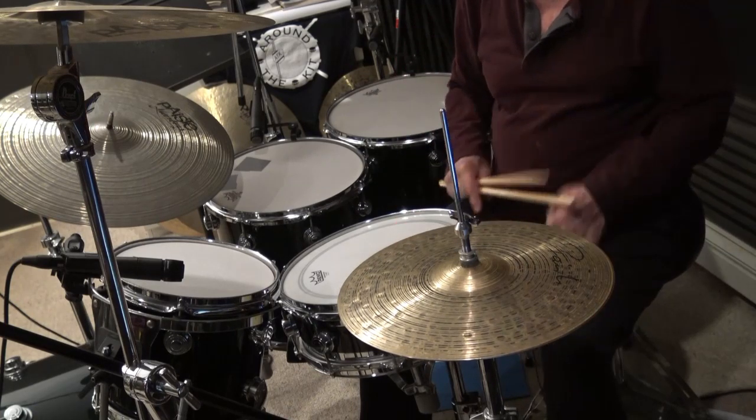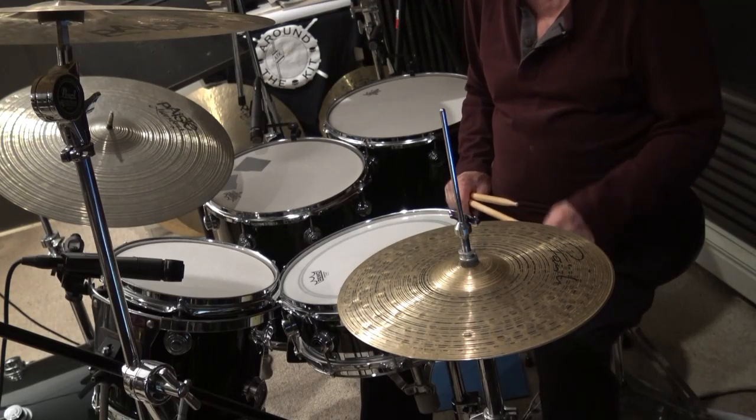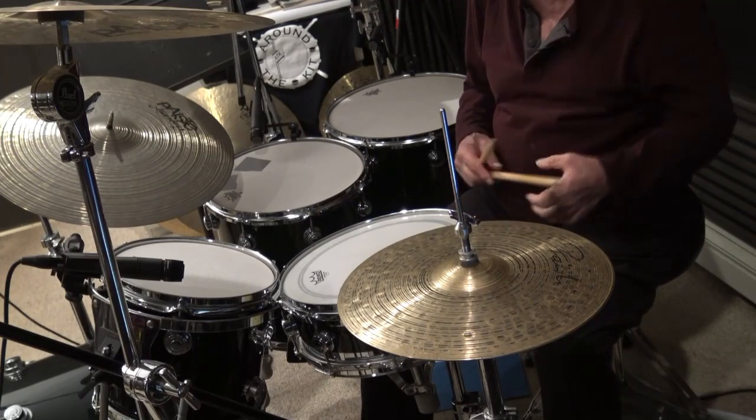No, a groove makes you want to play. Yeah, I guess a groove makes you want to dance too, if you're not a musician.